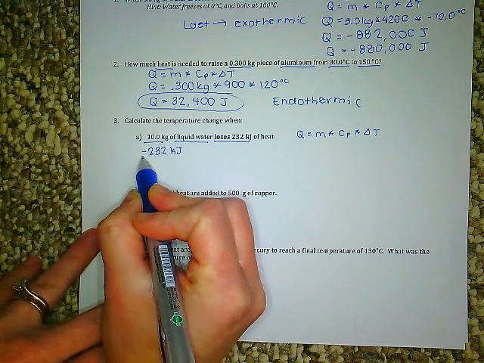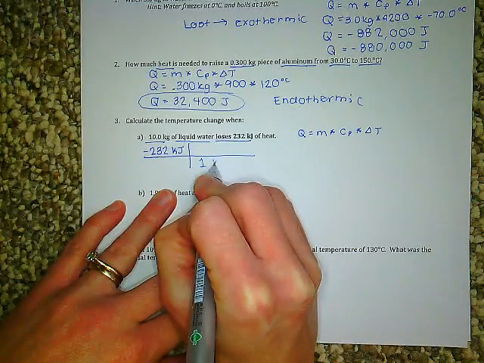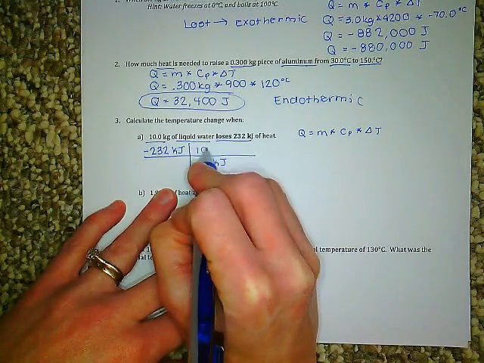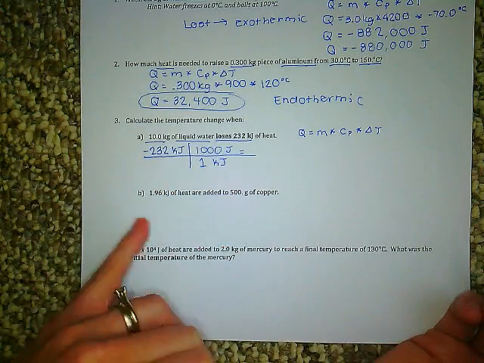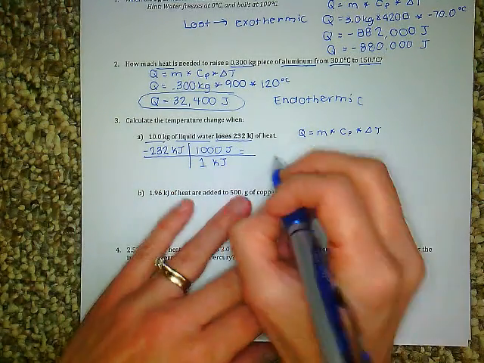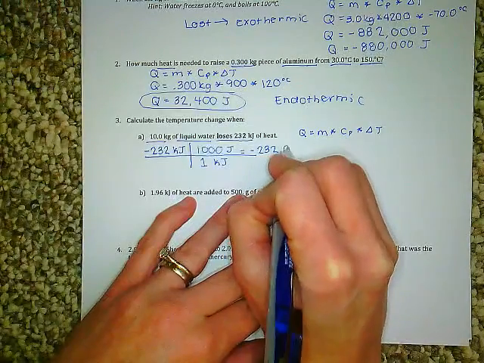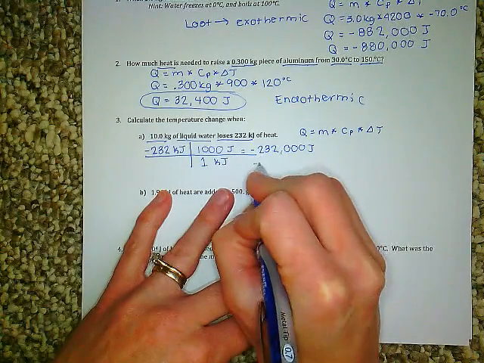Now, we don't deal in kilojoules. We're going to get this to joules. And if you remember your prefixes, then this won't be an issue. Okay? We know that 1 kilojoule, because remember that prefix kilo means 1,000, represents 1,000 joules. And so now all we have to do is multiply 232 times 1,000, gives us a rather large number of negative 232,000 joules. So there's that Q that I need.